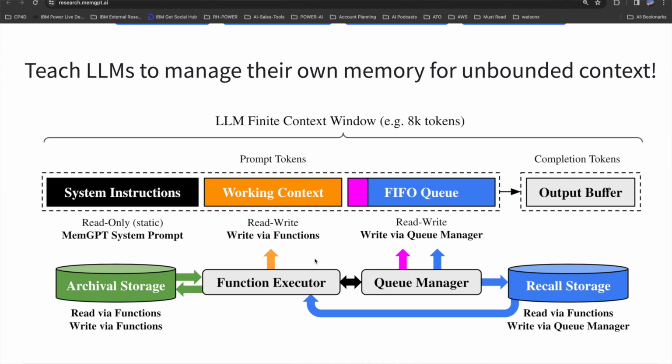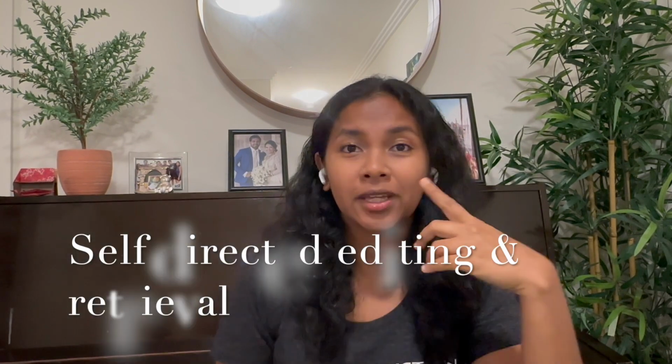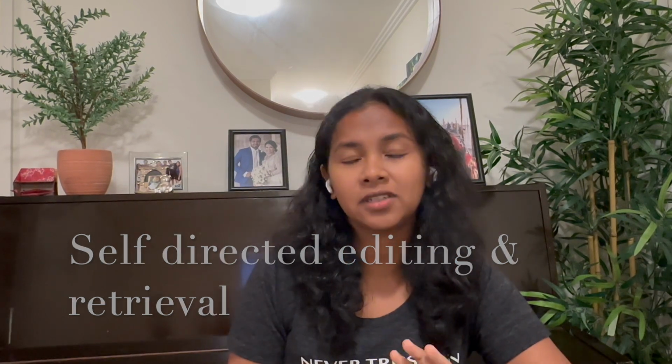The most important part of this paper, I think, is that they have created pre-prompts in MemGPT so that it has the ability to do self-directed editing and retrieval. What that means is that in the prompt, they give detailed descriptions of the LLM's memory hierarchy and their respective utility. They also define function schemas, which they complete using natural language descriptions. So that's very clear. Let me show you an example.